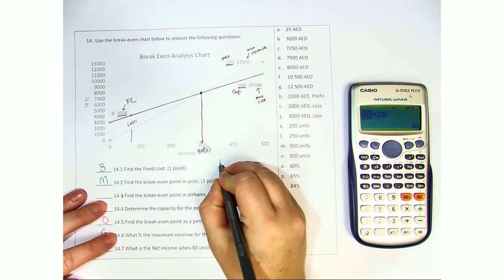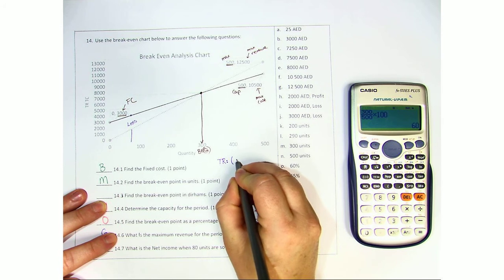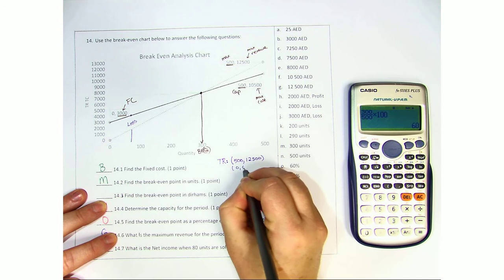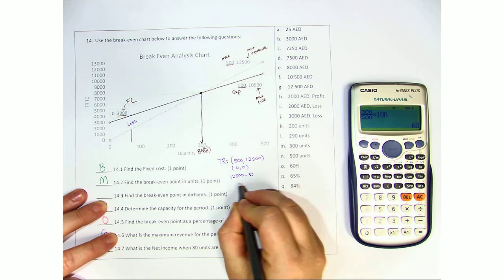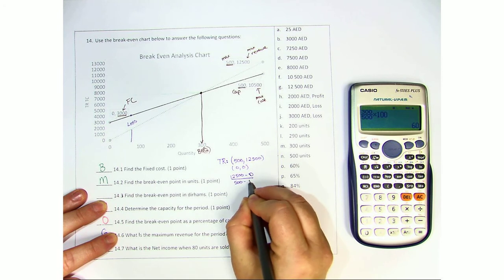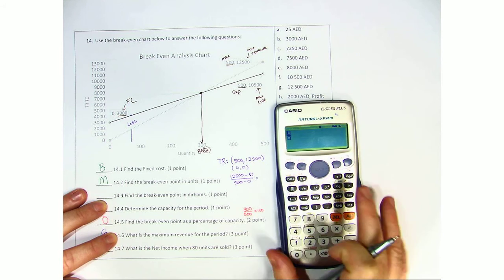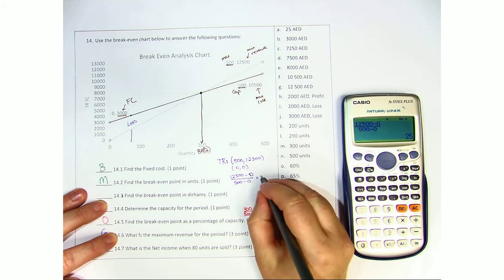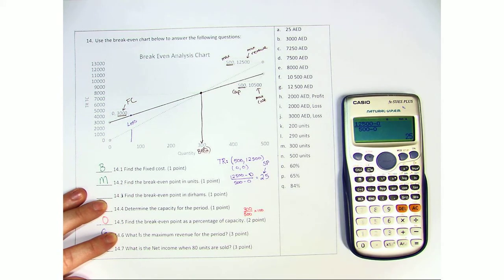So let's start with total revenue. Total revenue has 2 points, 500, 12,500, and the point 0, 0. So this would be 12,500 minus 0 over 500 minus 0. So let's go ahead and put that into the equation. 12,500 minus 0 over 500 minus 0. And we get that the total revenue slope is 25. So 25 is our actual selling price.